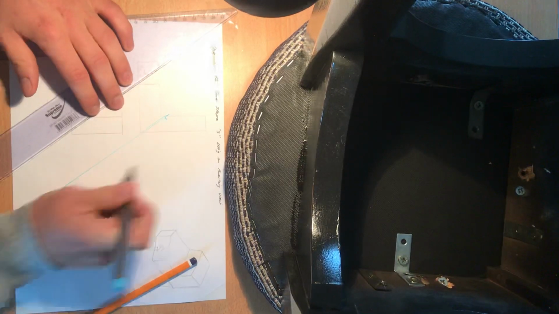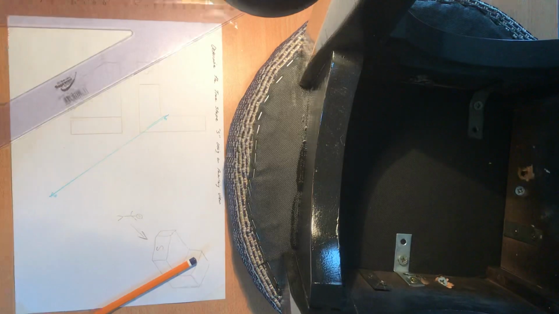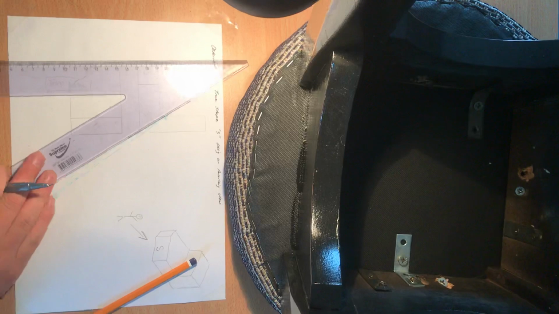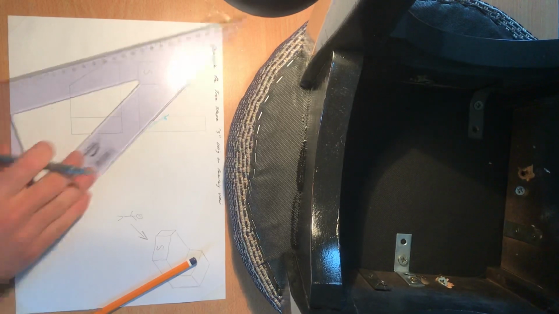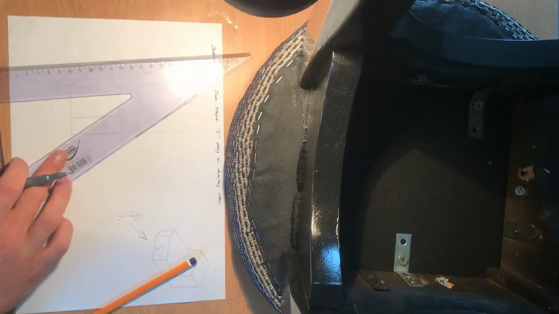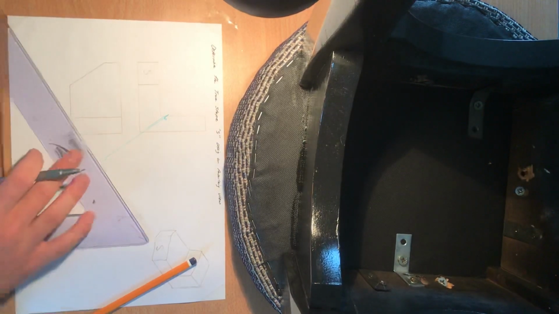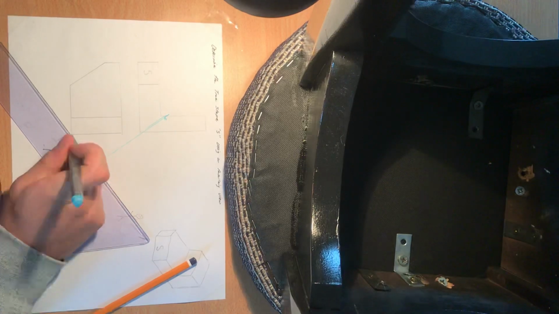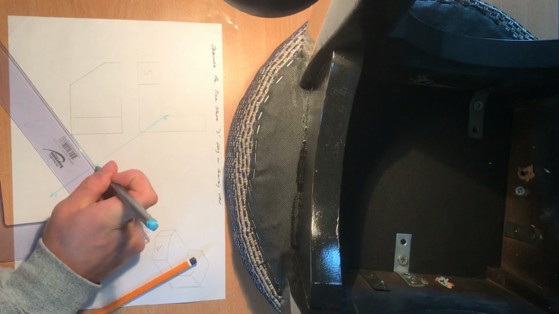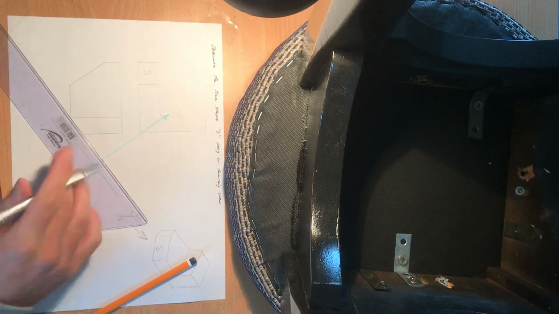So that's X, that's Y. If we're going at this angle for the X and Y line, we're obviously going to be going perpendicular to this side. So all our lines are going to be coming up at this angle because it's perpendicular to this X, Y line. So we're going to bring our lines up.